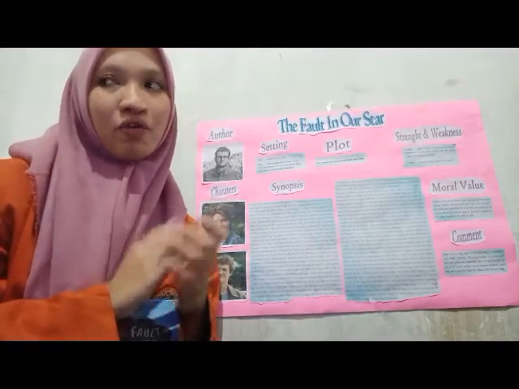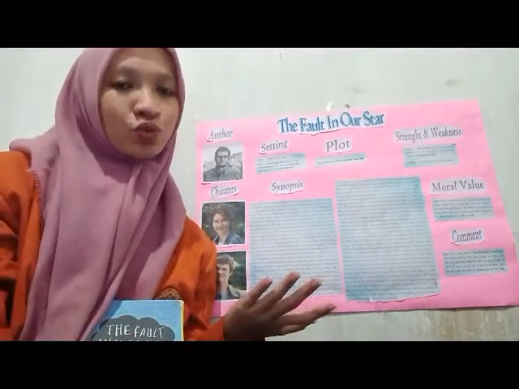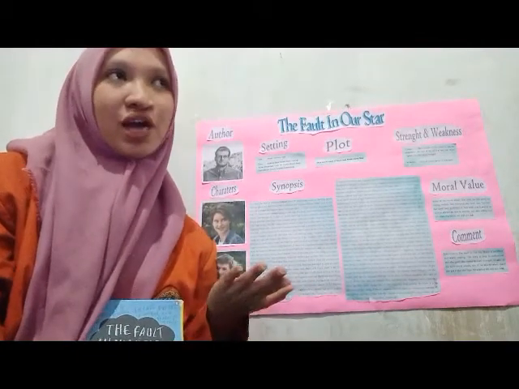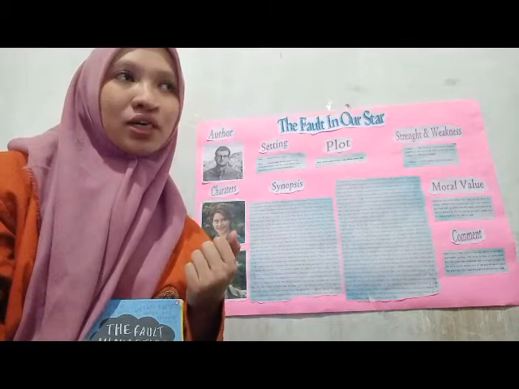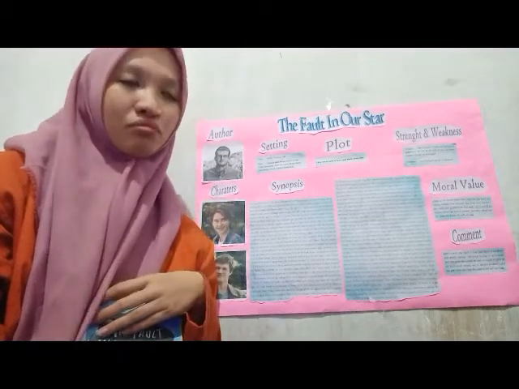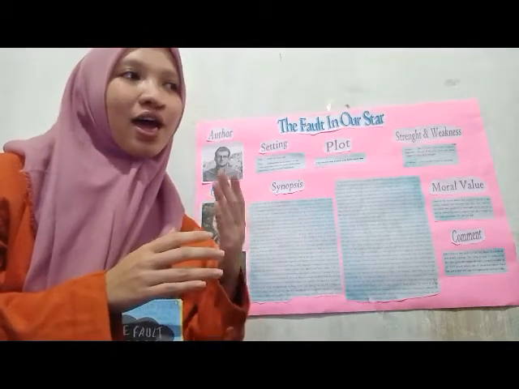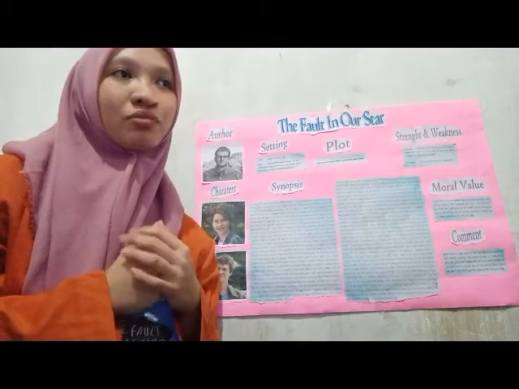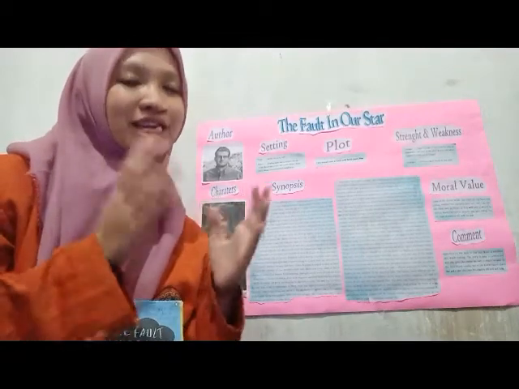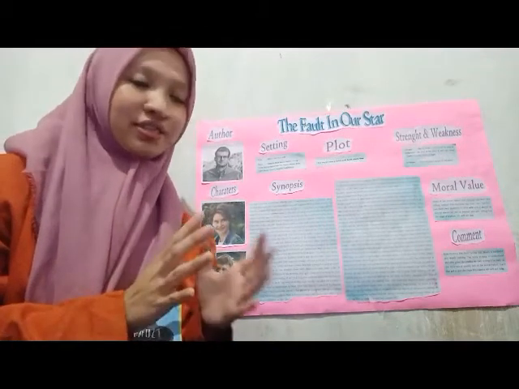Hazel was so furious that she decided to leave Peter's house. However, Lidewij tried to talk to Hazel and Augustus to tour Amsterdam, and they go to the Anne Frank House.